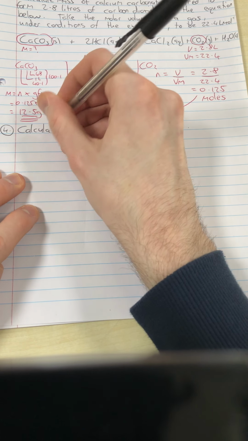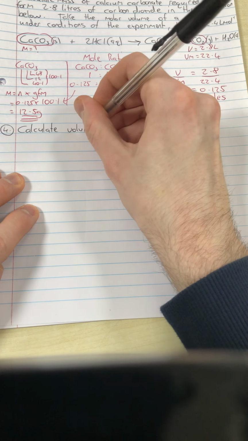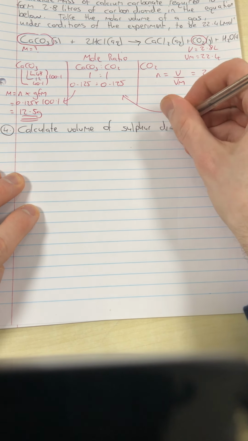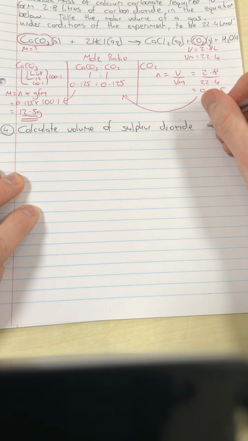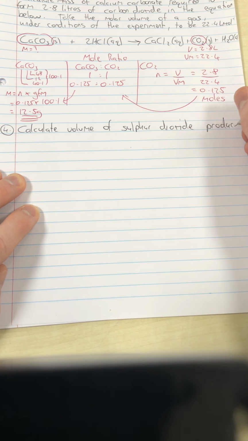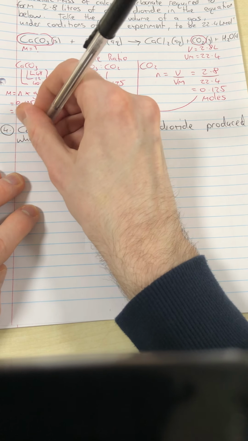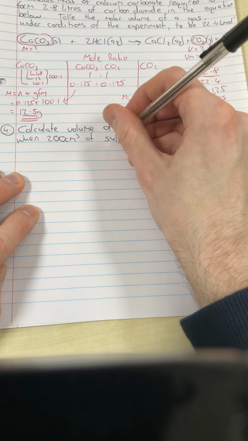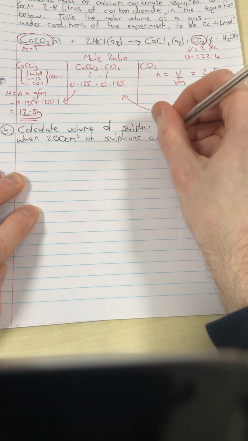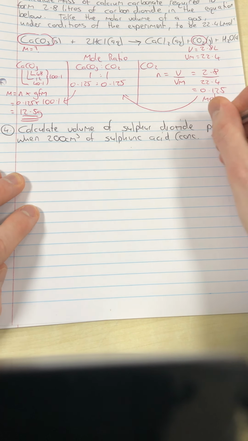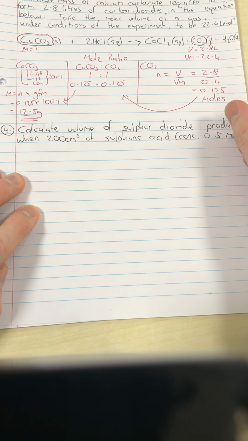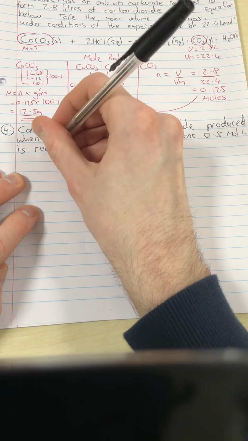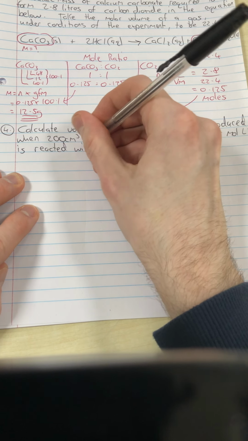So calculate the volume of sulfur dioxide produced when 200 centimetre cubed of sulfuric acid with a concentration 0.5 moles per litre is reacted with copper.